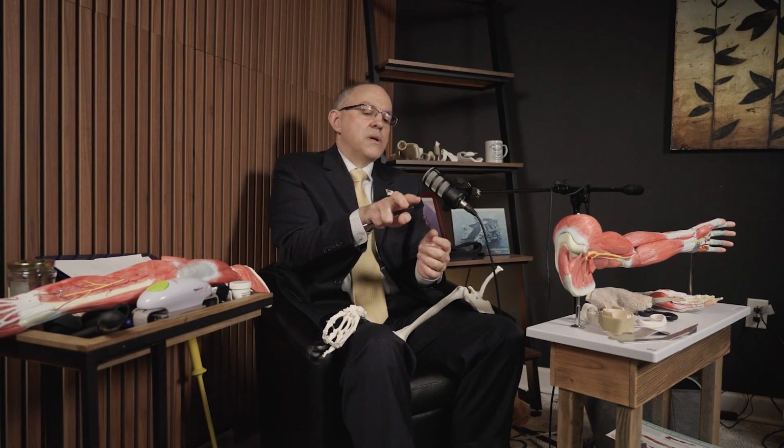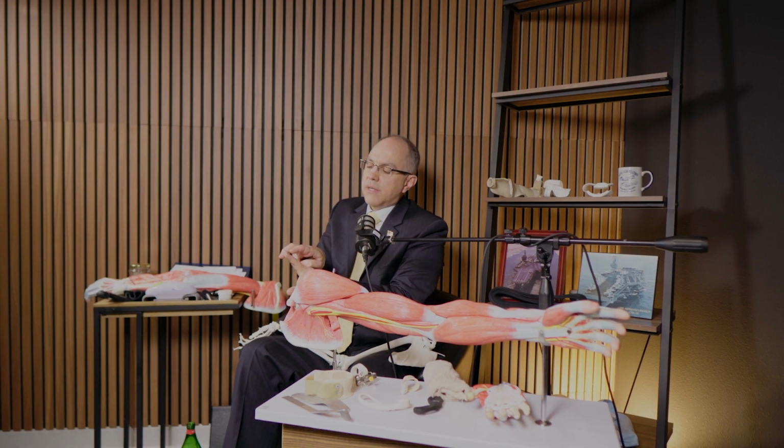And the tendon splits into two wisps. Between that split, the tendon of the FDP goes through and inserts on the fingertip. So when you just bend your fingertip, you're using a whole separate muscle. That's another tendon that goes through the carpal tunnel.